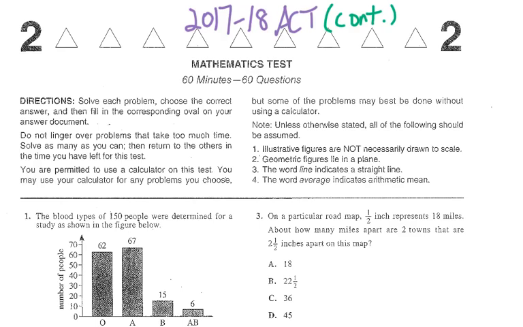This video is about the 2017 to 2018 ACT, continued.